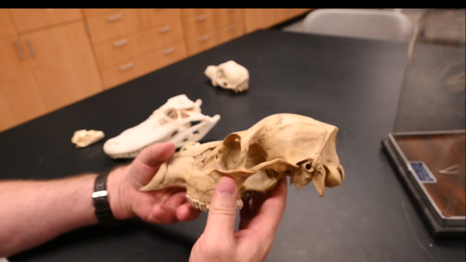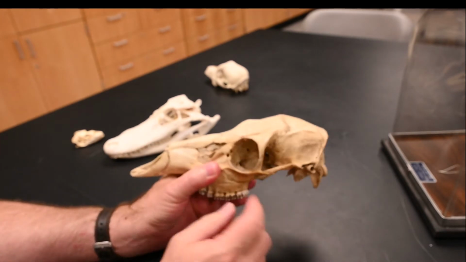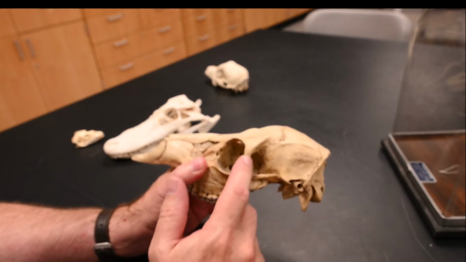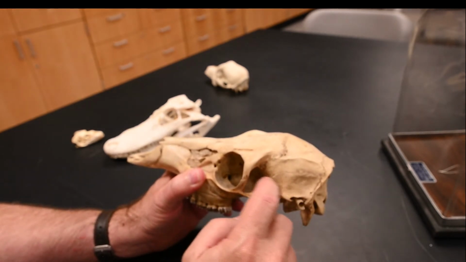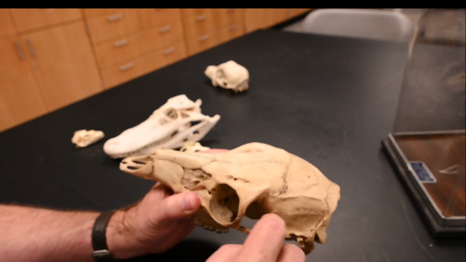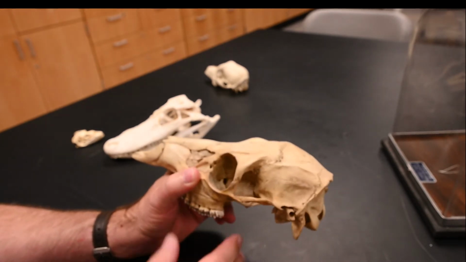Now on to synapsids. This is a deer skull, and we have a nice orbit here. Behind the orbit, we have a complete bridge separating it from that inferior fenestra. There's no superior fenestra up in here. There's just this one down below right here. So that's the classic synapsid condition.